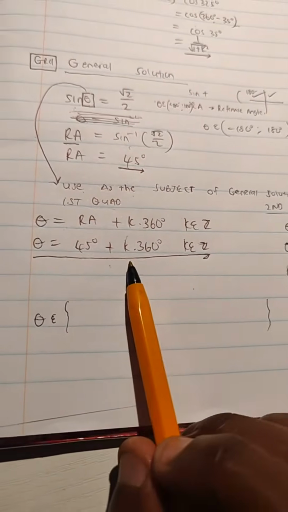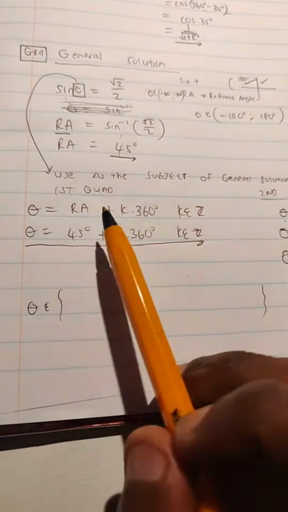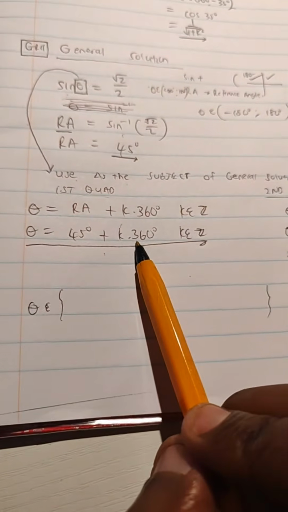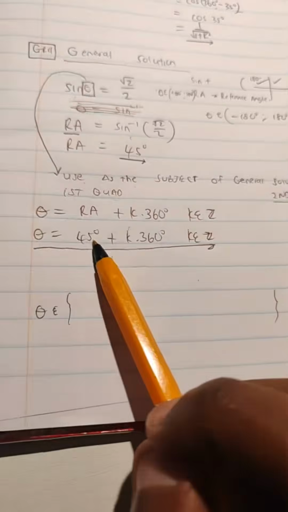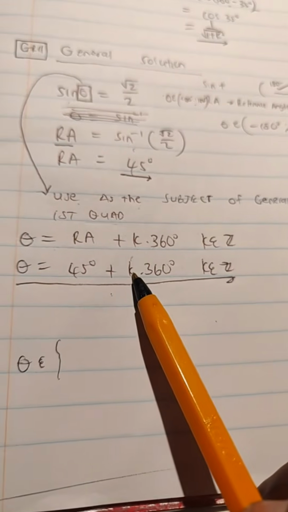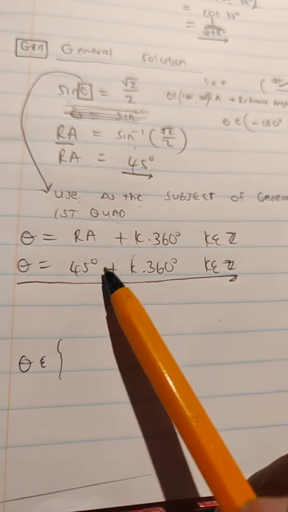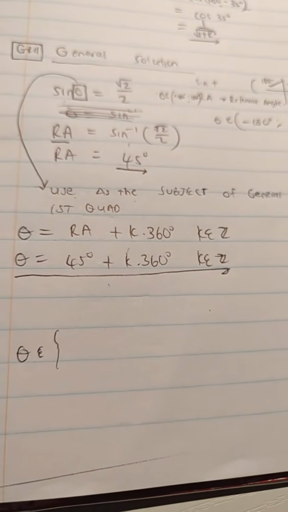How? We are going to substitute integer values. So for instance, if you substitute negative 1 in here, you get negative 360 plus 45, which doesn't give you a value that falls in this interval. Substituting negative 1, negative 2 is going to send you further down to negative values that are not even close.